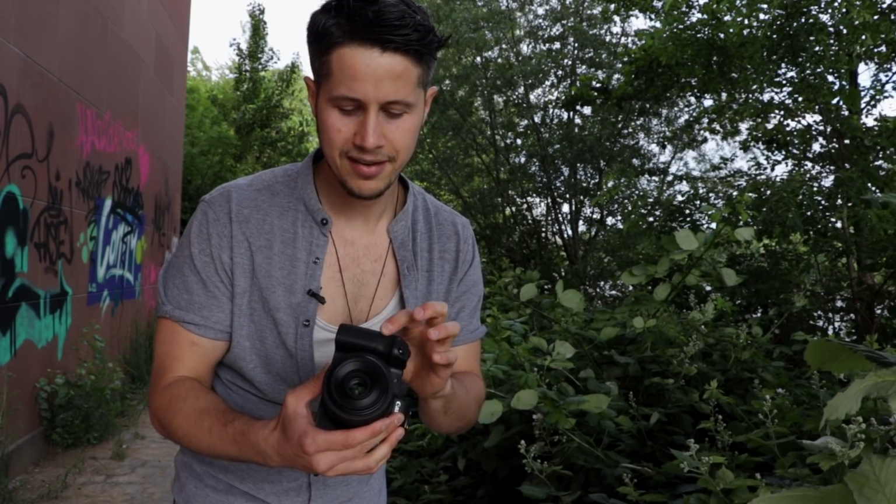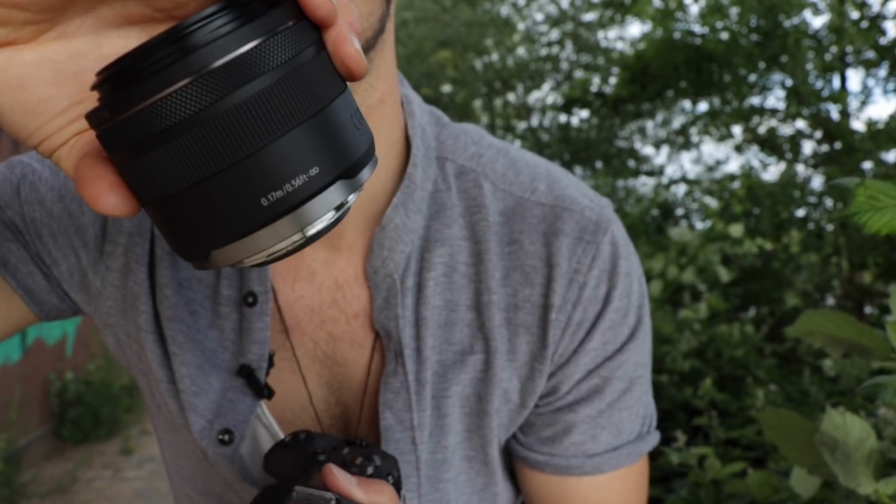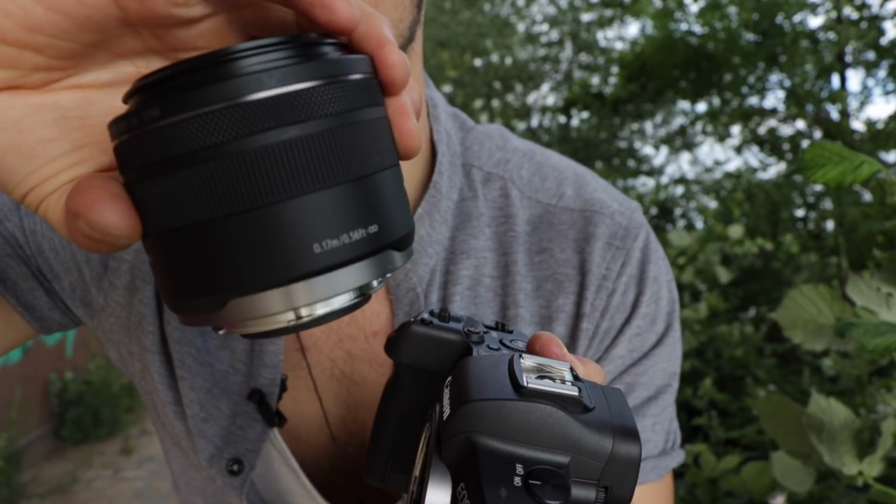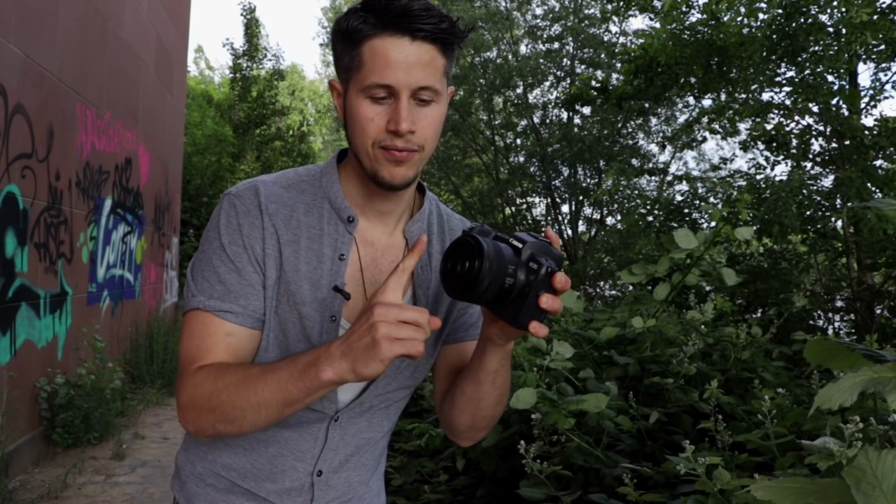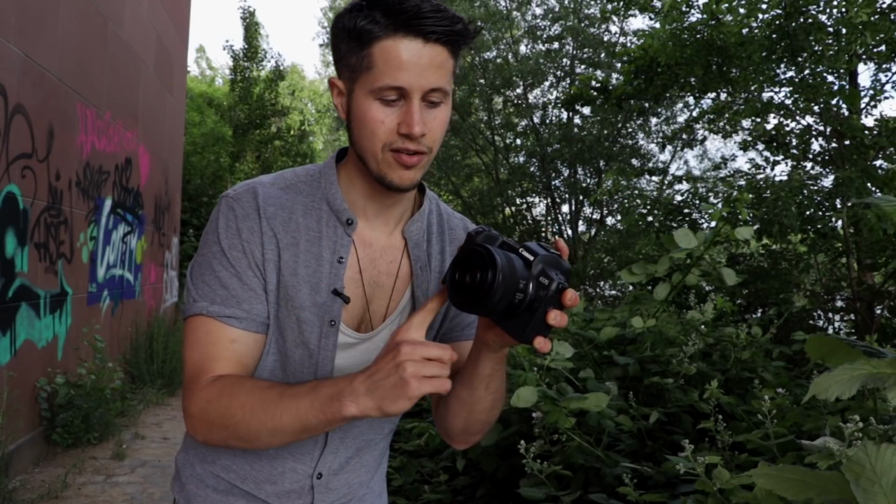And as I told you at the beginning of this video, you see the minimum focus distance on the lens itself. So this lens has a minimum focus distance of 17 centimeters or 0.56 feet from the sensor. Not from the front element to the subject, from the sensor to the subject. So that's now really basic.